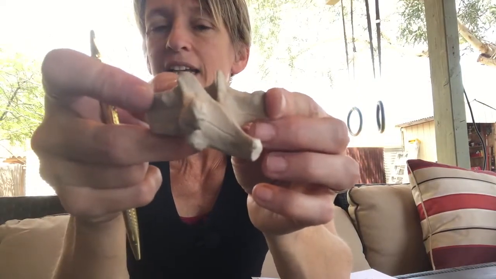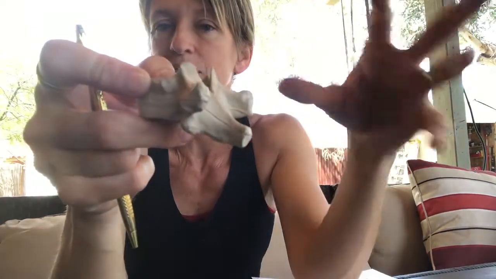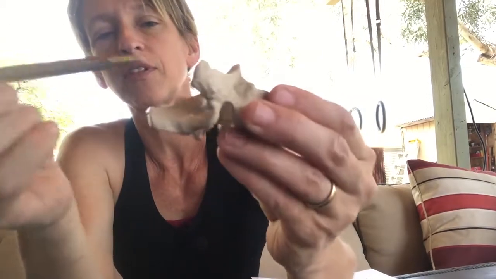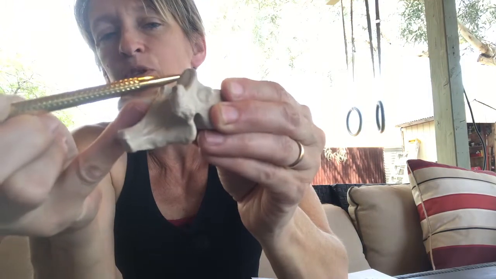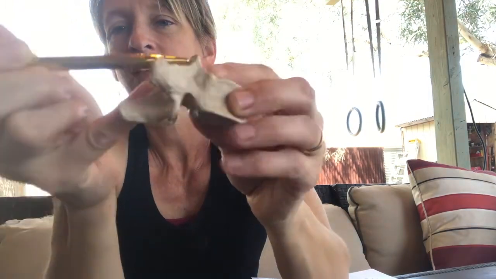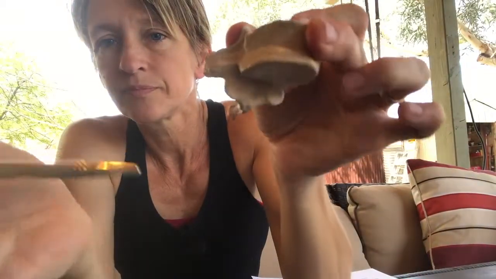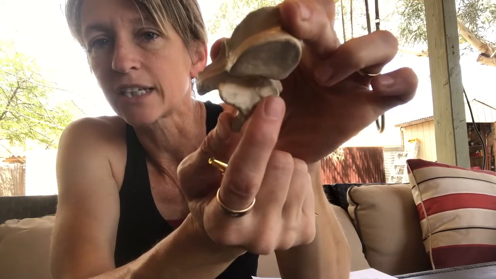Remember that a facet is a flat surface. So like the word face comes from that term facet, like the face of a clock or our own face. So a facet is a smooth, round, flat surface. So there's a facet here on the superior articular process, and then there's a facet back here. Can you see it? Here, you can see this one, on the inferior articular process.